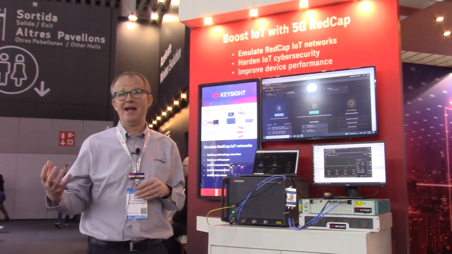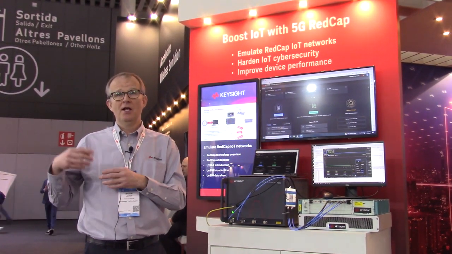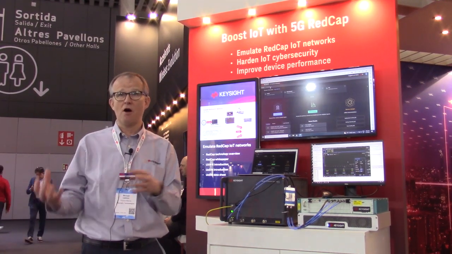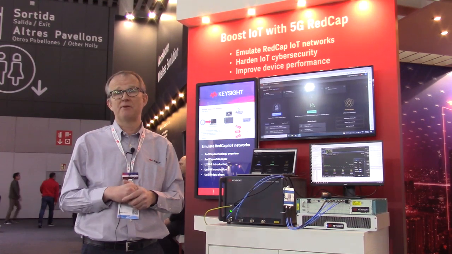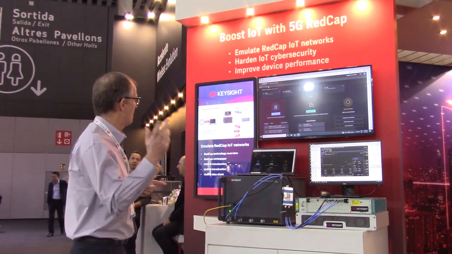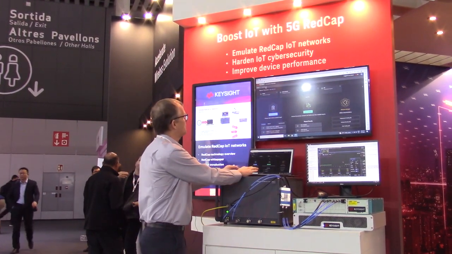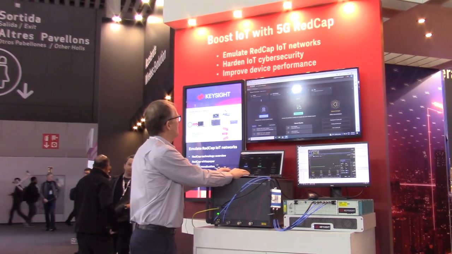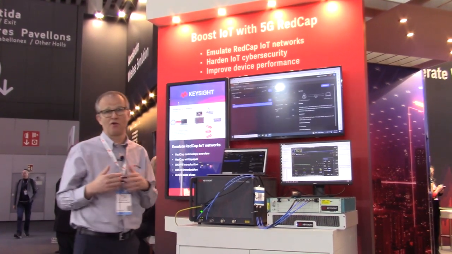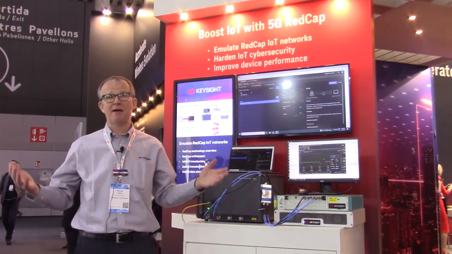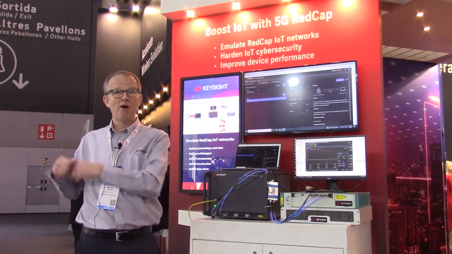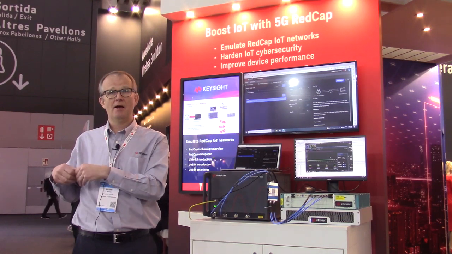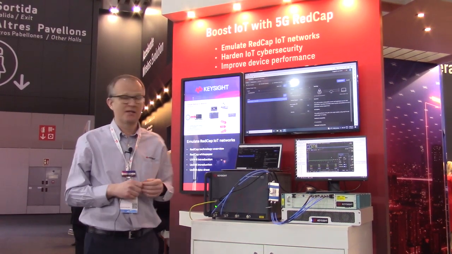So how do we test to ensure these lower cost devices that are coming onto the network as an explosion of many new devices don't create cybersecurity threats? So the way we have overcome that is we have some software here that allows you to define and create a whole raft of cybersecurity tests that relate to vulnerabilities that have been published by folks that have been finding vulnerabilities in products in the past.